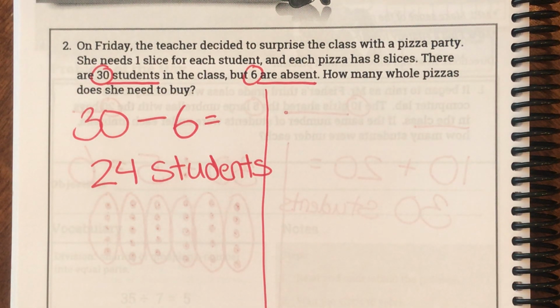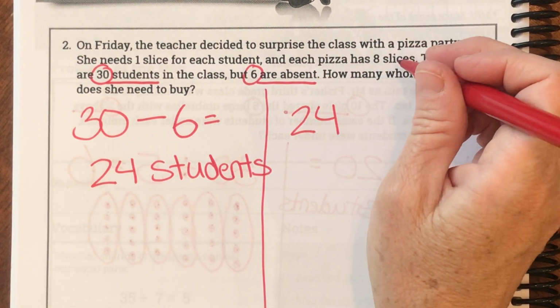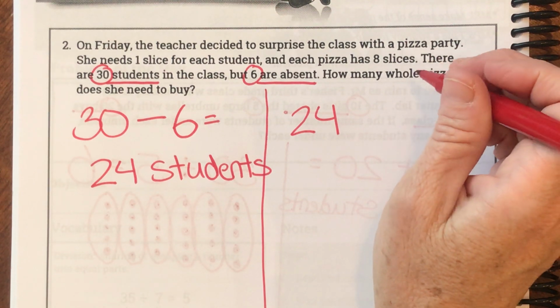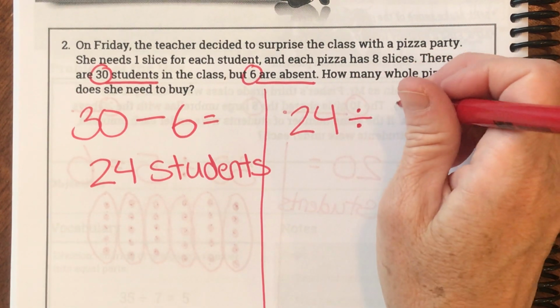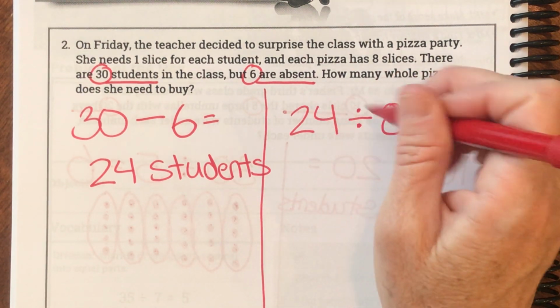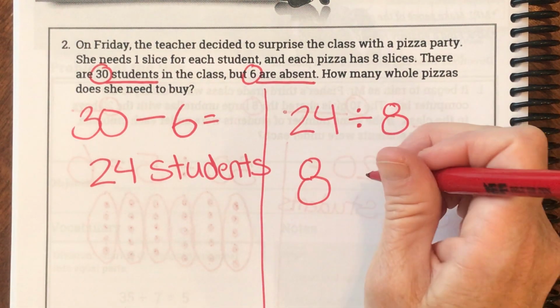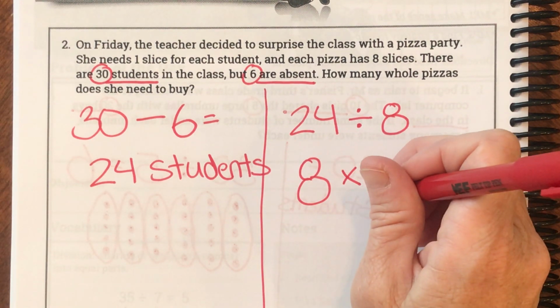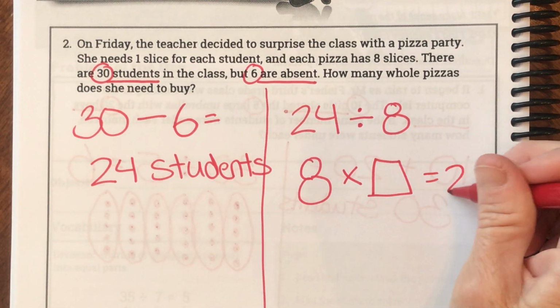Right? Okay, so what's going to happen with those 24 students? Well, there's 24 students, and there's only 8 slices in each pizza. So I could divide my 24 students into a whole pizza and see how many I need. So that's one way I could look at it. I could have used the inverse operation and said 8 slices times I don't know how many would give me 24.